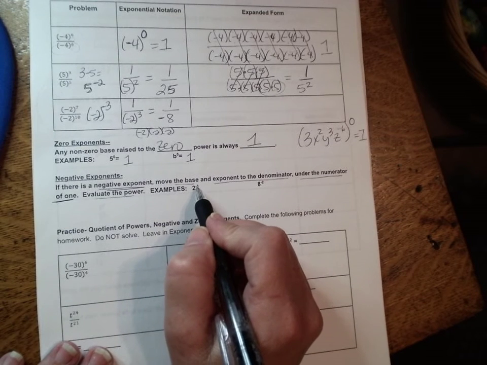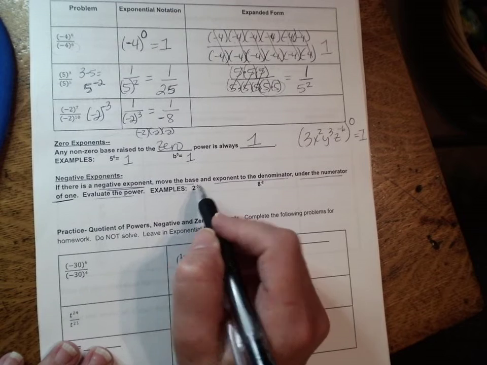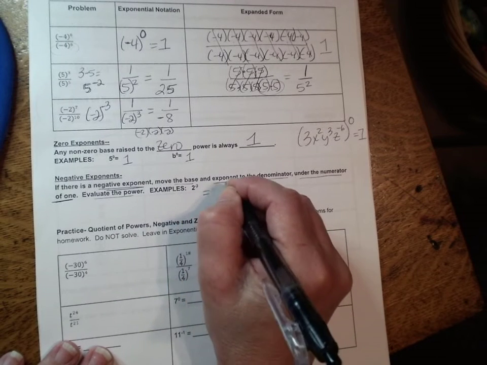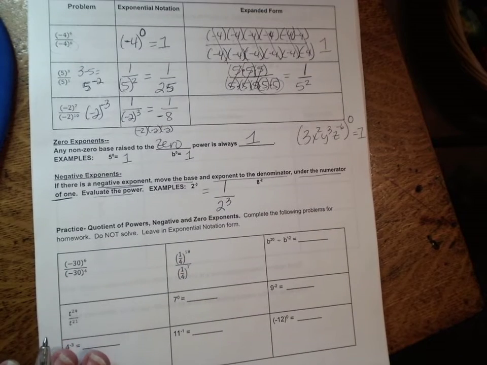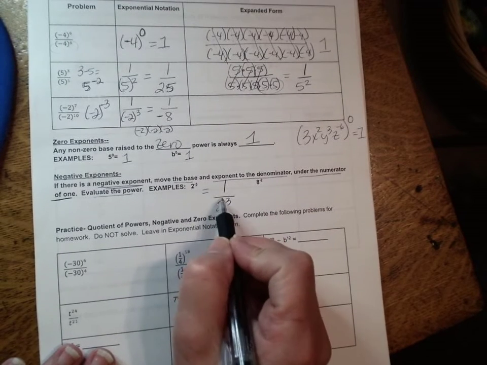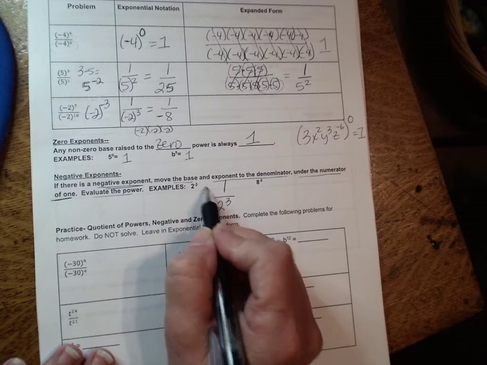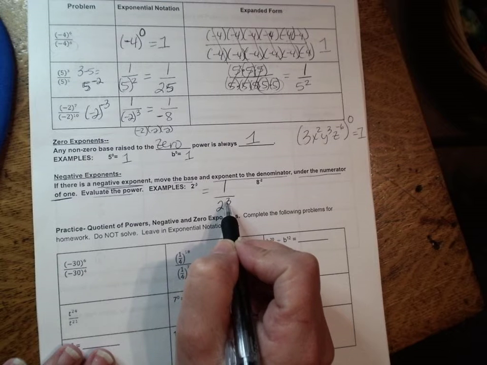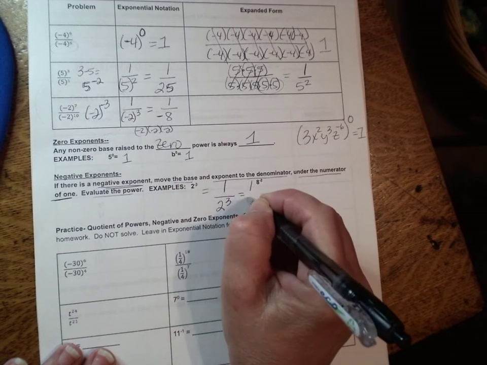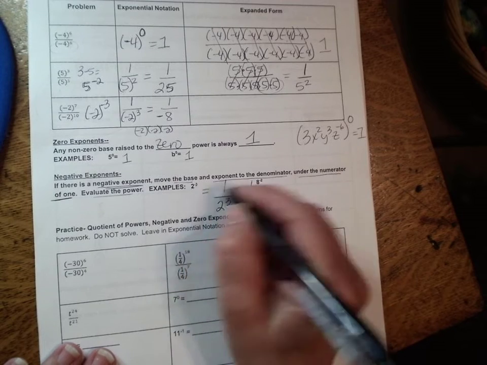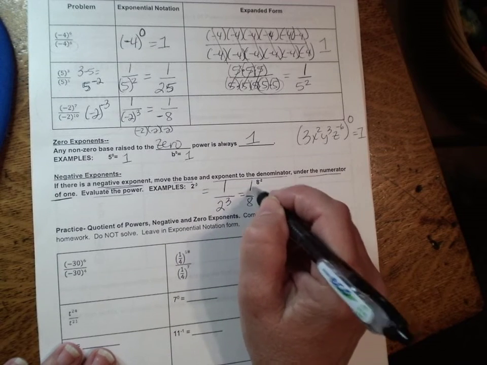So when we have 2 to the negative third power, since that's a negative 3, you're going to actually move that to the denominator and make it 2 cubed. The negative on the exponent only drops. Now, 2 cubed is 8. So 2 to the negative third power is going to be 1/8.